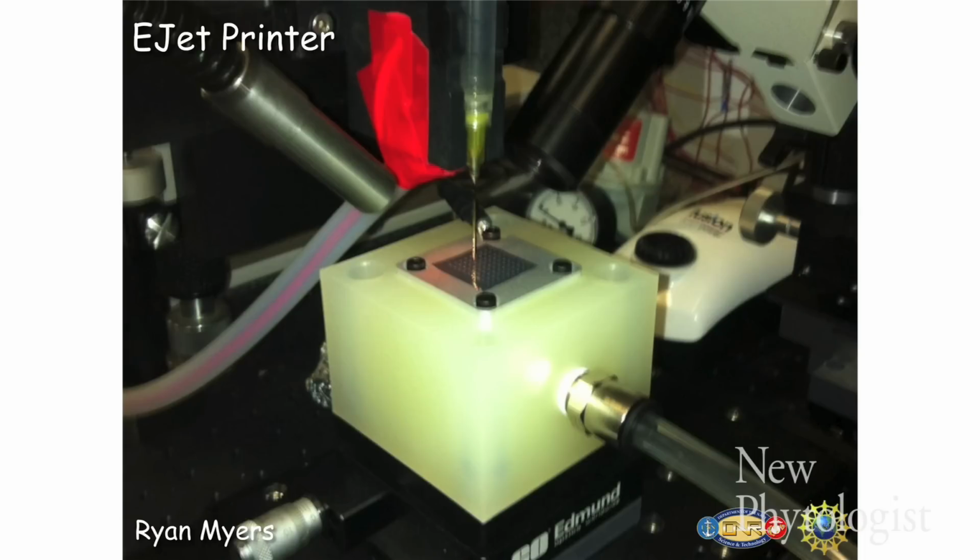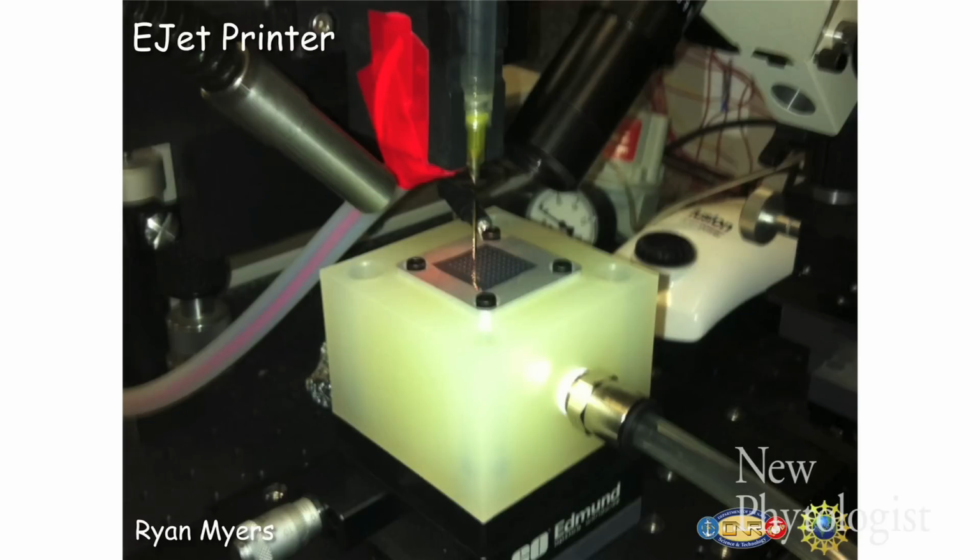So this is our EJet printer, and this stage here, which is the ultimate boy toy, cost me $26,000, will move in 1 nanometer increments in X and Y. One wonders how you verify that, but it's pretty impressive. And it has on it a vacuum chuck where we clamp the substrate. We either use Kapton or coverslips for that matter. And then we have a light guide and a very high resolution microscope camera. And this is the business end right here. This is the stage, and this is a light guide and the high resolution camera.